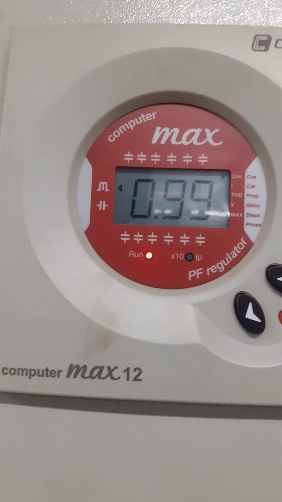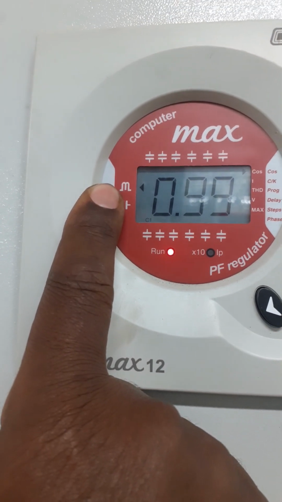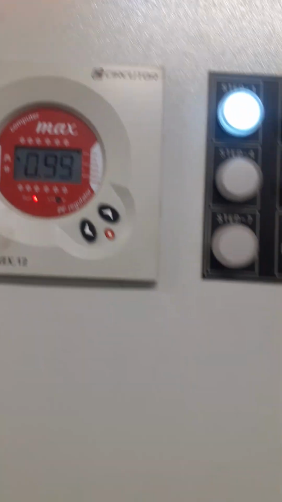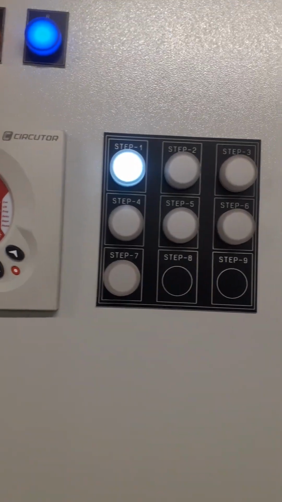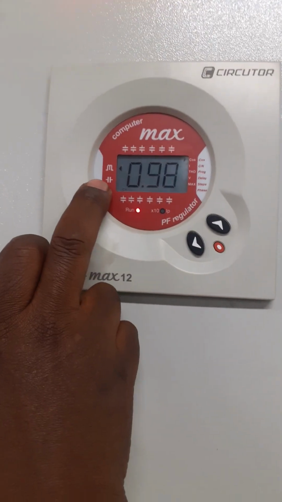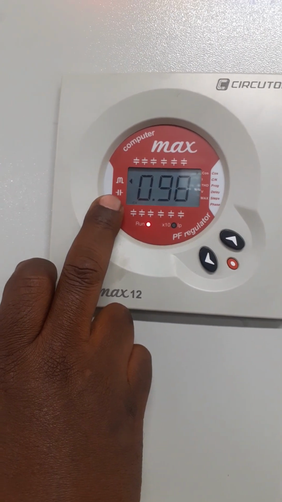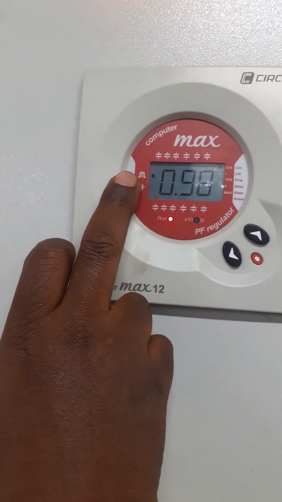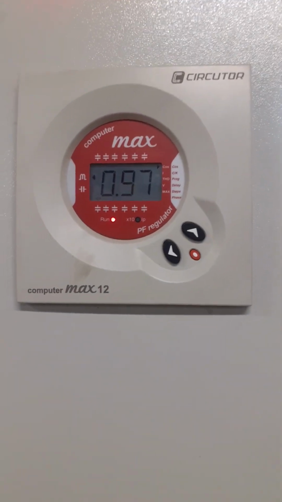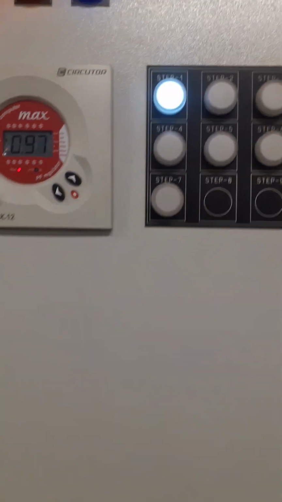And you see our symbol here. This one is indicating it is inductive, or the current is lagging. That's the state of our installation or our system here. It is inductive. If it shows down, that one is capacitive and the current would be leading. But at the moment it is lagging, which is inductive, and that's why the capacitors are in. If it is capacitive, the capacitors will never come in. They will never be engaged. That's the thing.